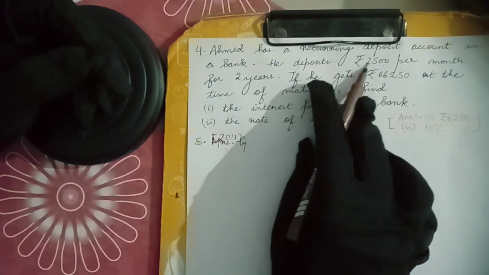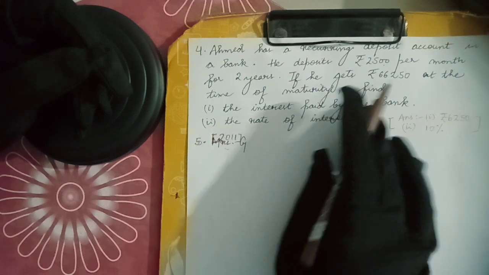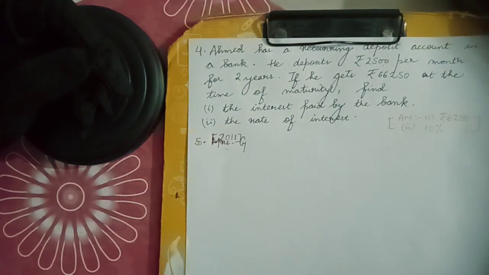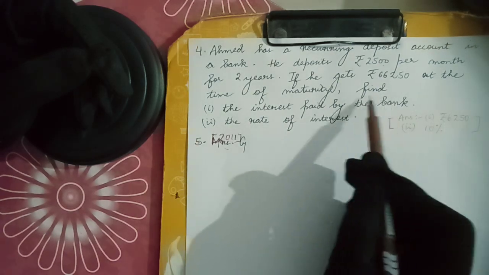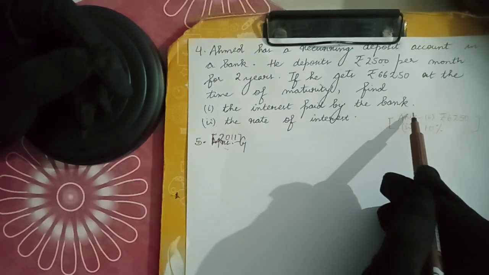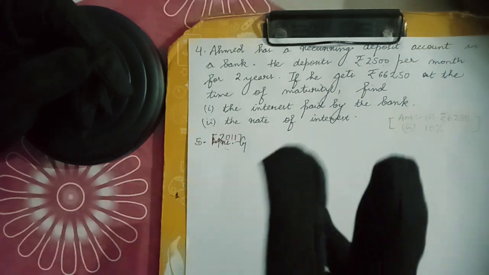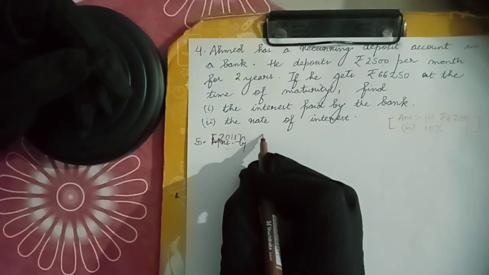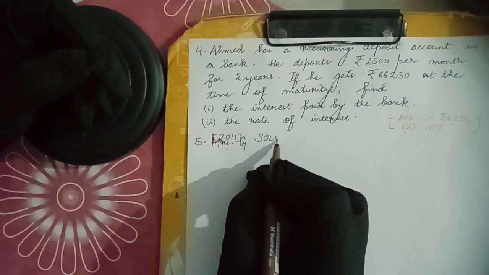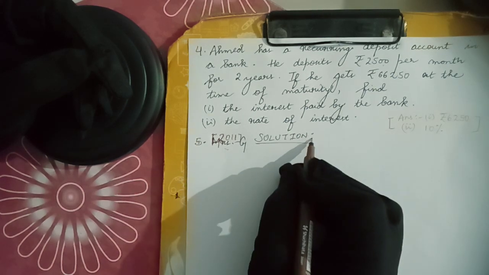If he gets this much amount at the time of maturity, which means the maturity value is being given in the question. Clear? Now, what we are supposed to find is the interest paid by the bank and the rate of interest. Clear? Two things we have been asked. Okay, so first, let's write it as solution. What is the solution for this question?